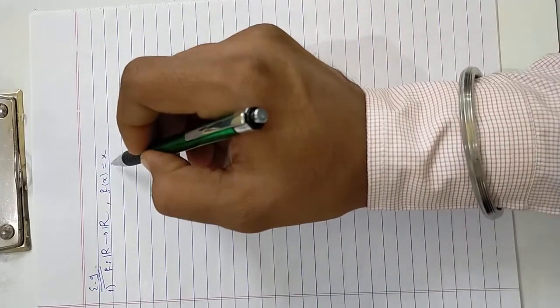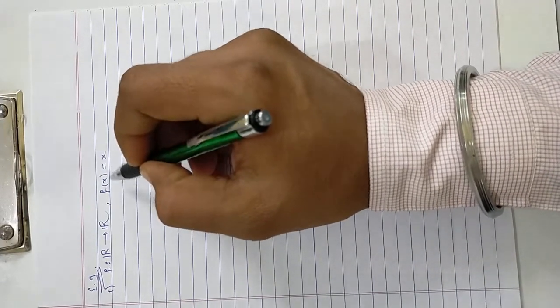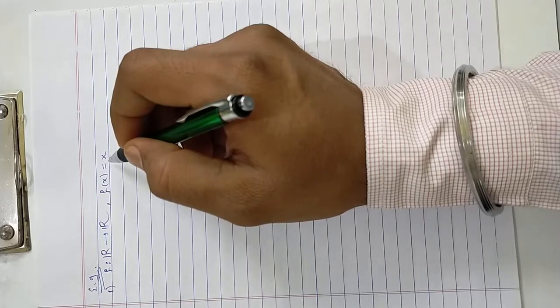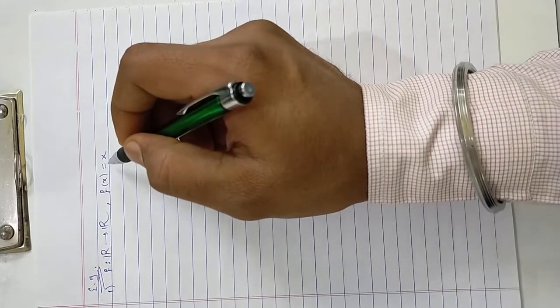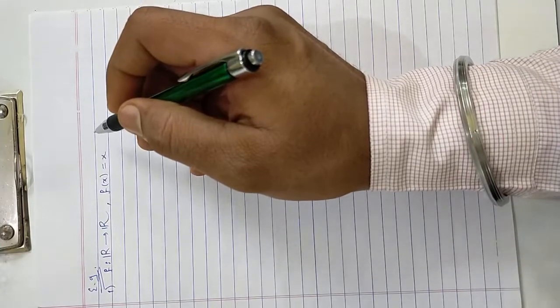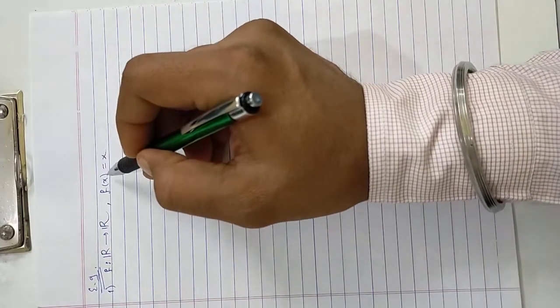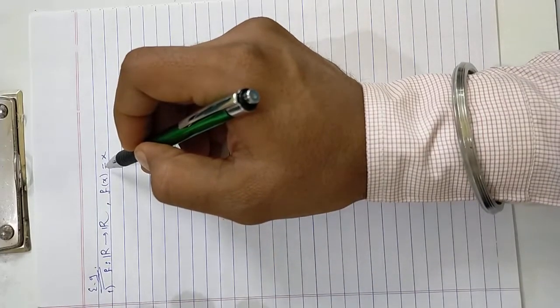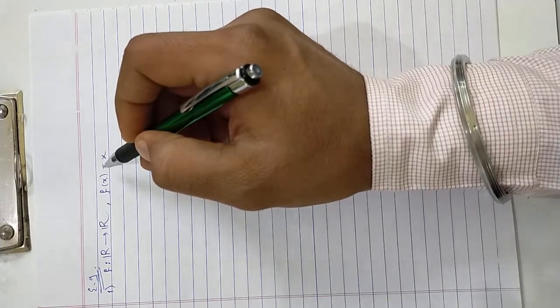So for this function, which real numbers can be given as input? Any real number, because this is the identity function. For any real number I give as input, I get an output, and input and output are the same. I give input x and I get output x, right? If I give 1 as input, I get 1 as output.